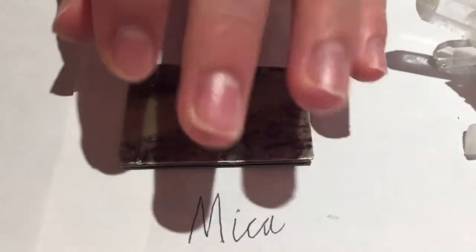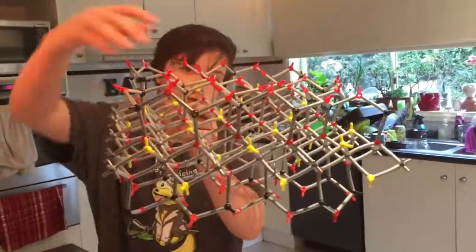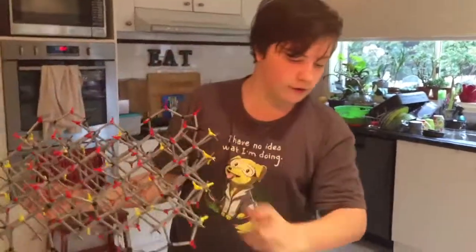Here we have some mica, which you can see is very flaky. It occurs naturally like that in sheets, and you can see that here as well, how if you look down the middle, we've got this sheet, these two sheets here, and another sheet down here, and it's very flat and rectangle-like, just like this one.